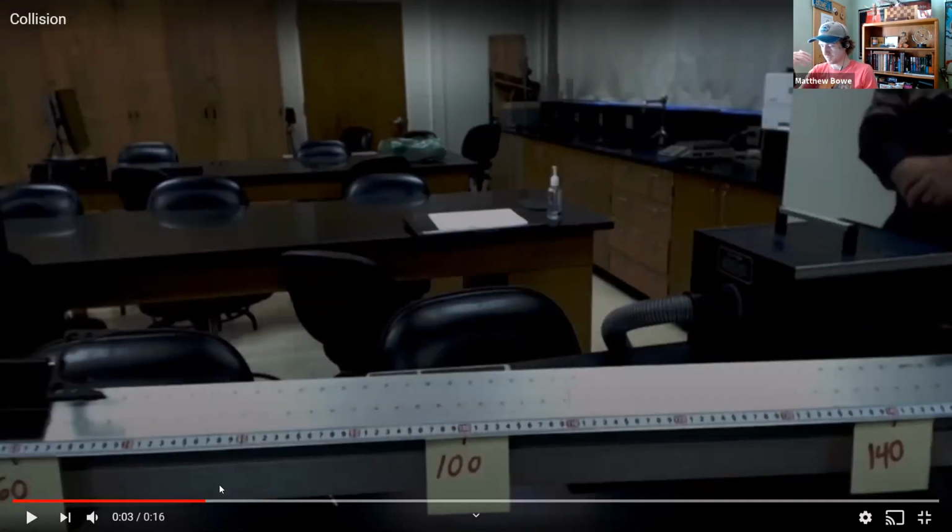So how I would measure this is I would see the leading edge of one of the cars. So see the car on the left, you can see it. It's on the screen now. And I would say that's 60 to maybe 62 and a half.